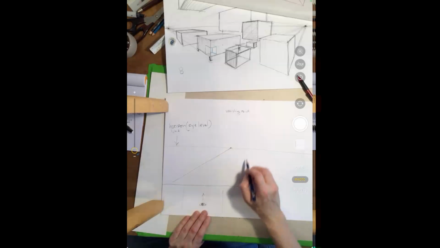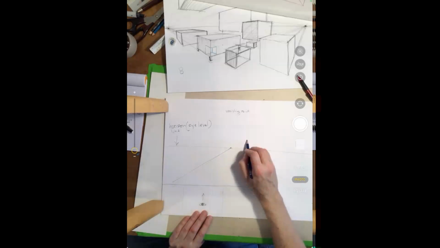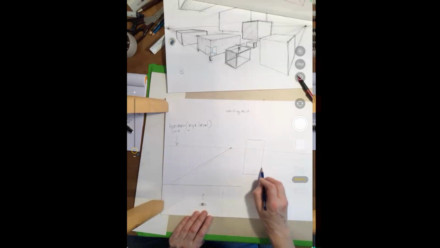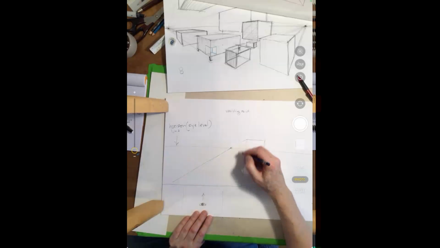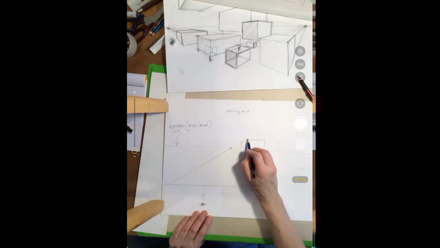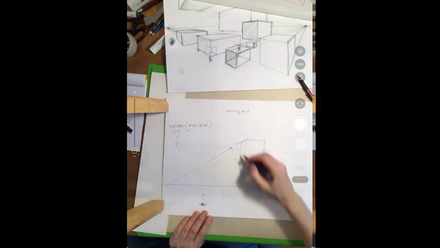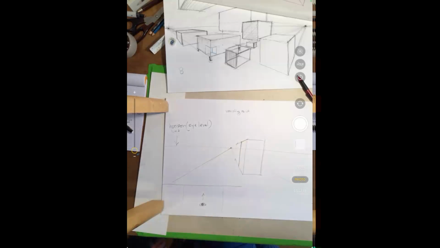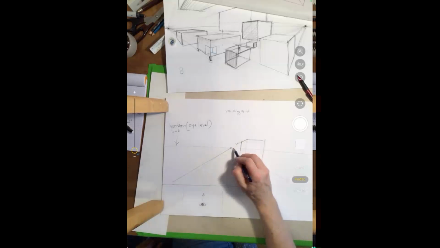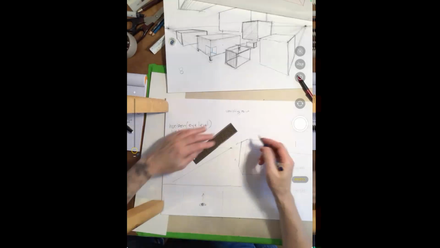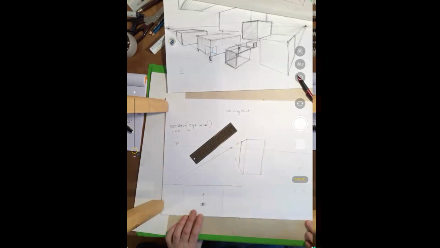So with 1 point perspective, you start with a flat rectangle, and from the top and the bottom, this is receding to this.